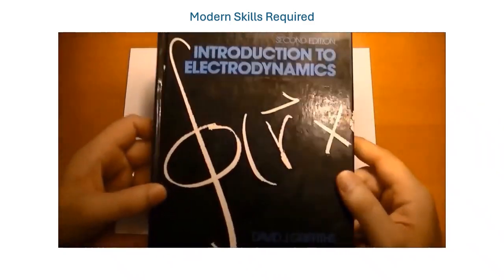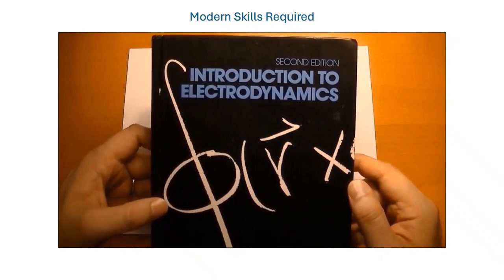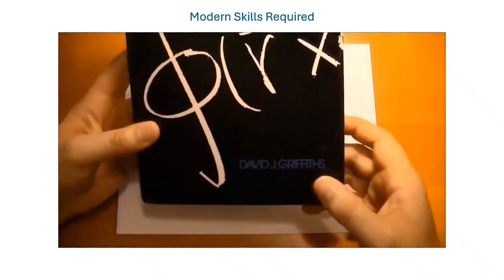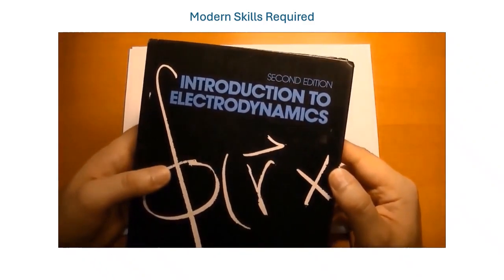The book that we're going to use, and you need to get this even though it costs a lot of money, is Introduction to Electrodynamics. This book is written by David J. Griffiths. It's a great book. This is probably the best physics textbook you're ever going to find in your entire life.